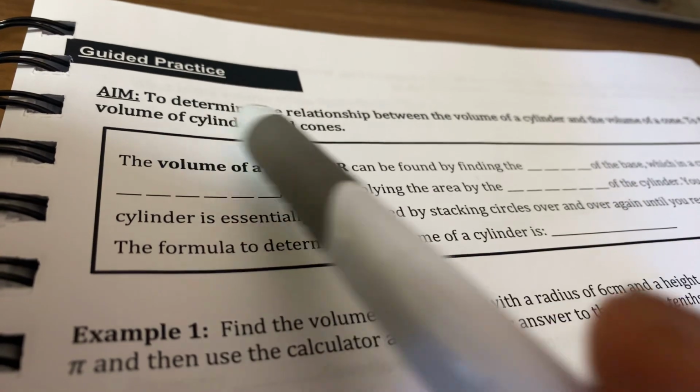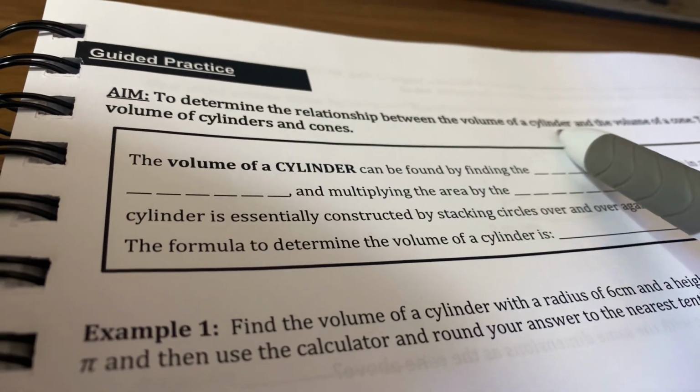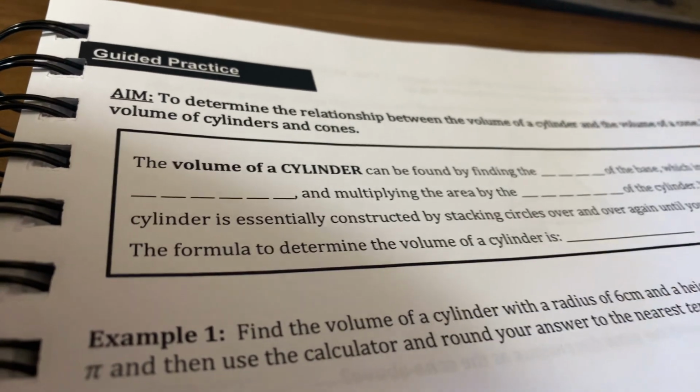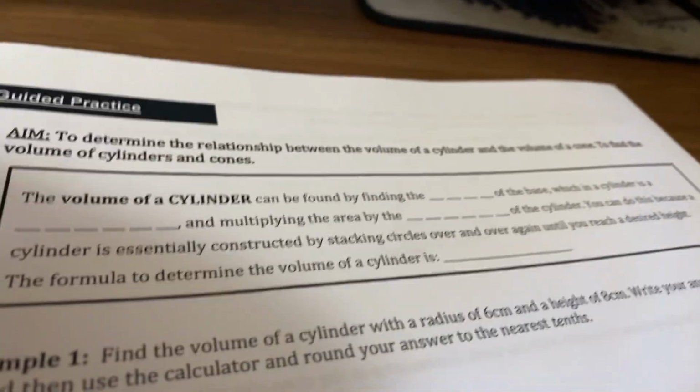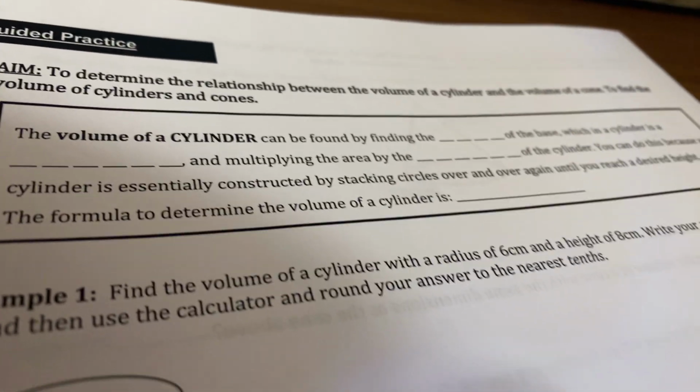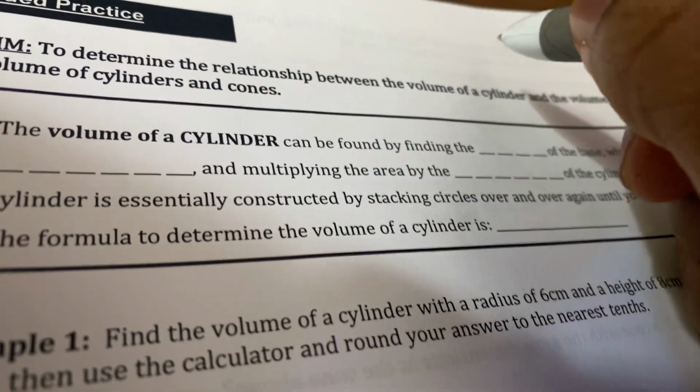Today we're determining the relationship between the volume of a cylinder and the volume of a cone, and we're finding the volume of these things, right? Volume is just another unit of measurement, how much space you can fit into something, right? So let's draw a cylinder. Look at my dope art skills.